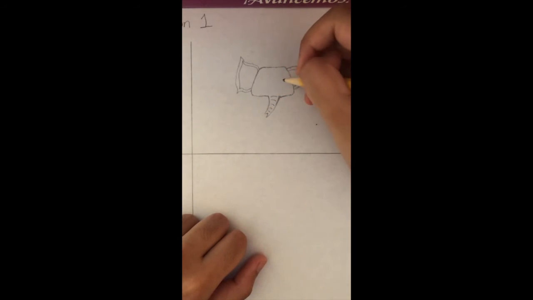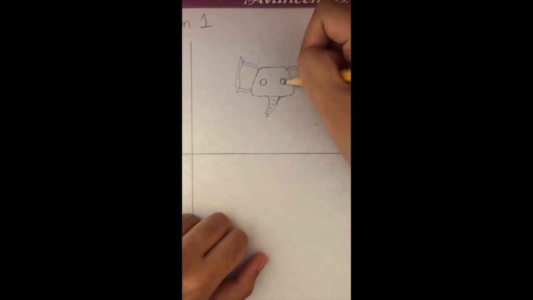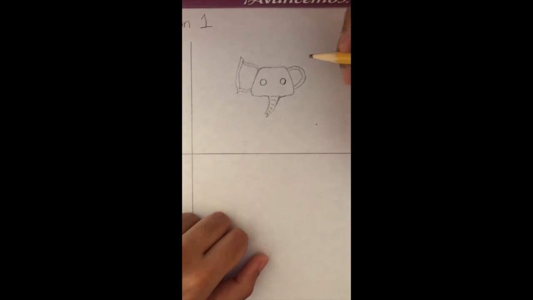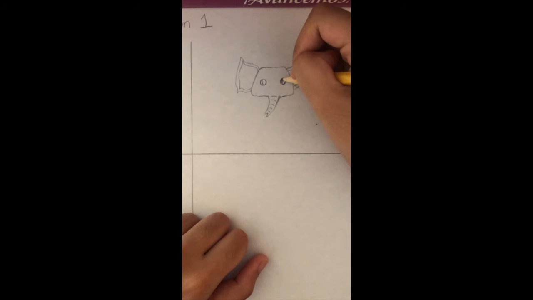And now what we're going to do is add round eyes. So last time with the dog, we practiced using oval eyes, but this time we're going to practice using round eyes. So our elephant is going to have pupils, and as a result, we're going to, there we go. Boom. So now, there's a tiny little space here to show that it's not a complete pupil.